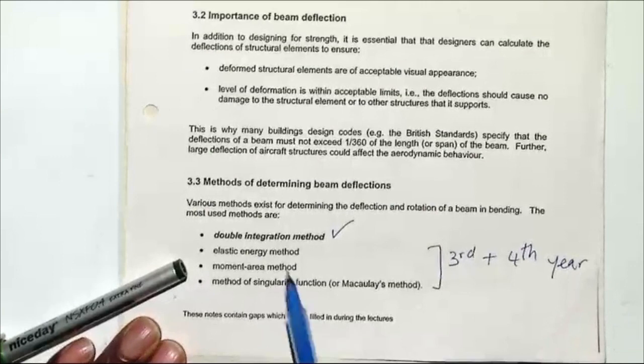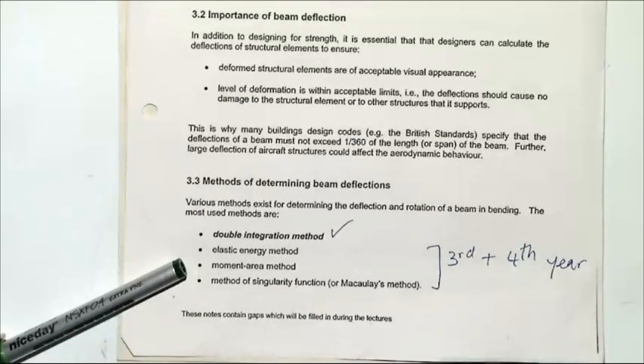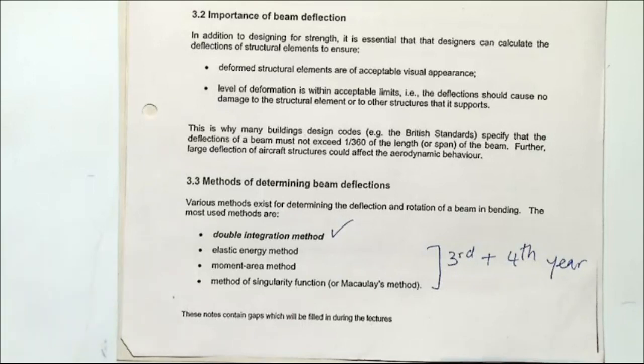In fact, the second one, that is the elastic energy method, you'll be doing if you are doing my course again next year. So we only focus on that. So from the name, you can see if you don't know how to do integration, then you might as well go with this one, because you've got to be able to do that. So okay, let's start.